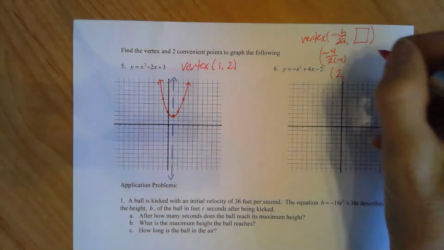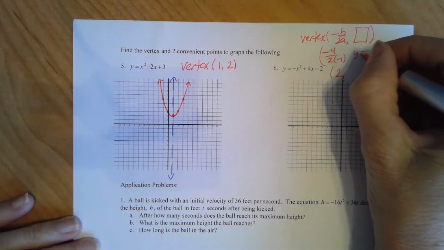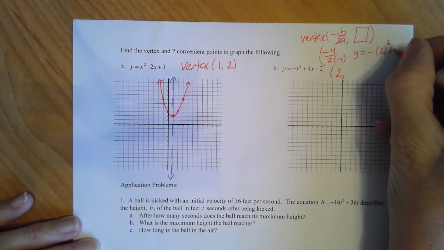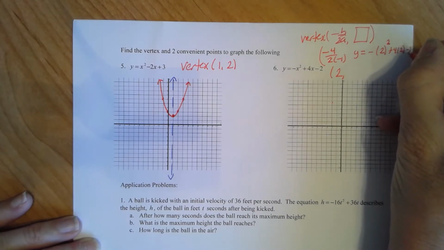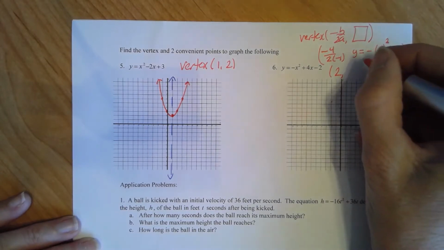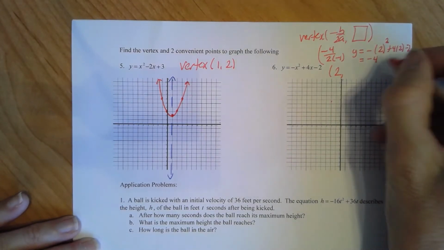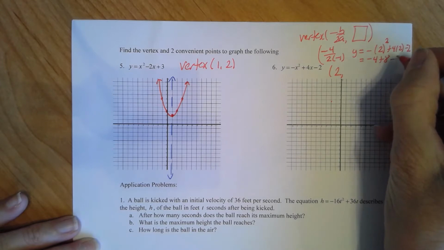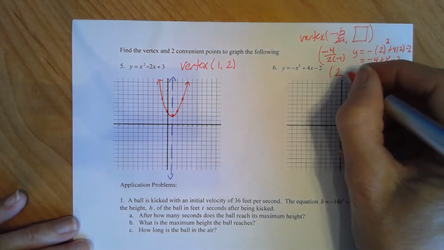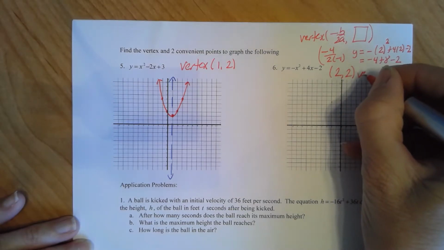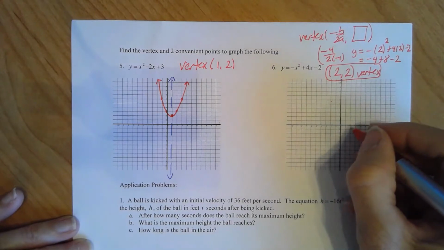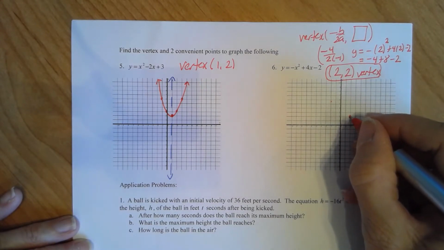So if we plug it back into the equation, we're going to have y equaling negative on the outside, 2 squared, plus 4 times 2 minus 2. So 2 squared is 4, but the negative makes it a negative 4. And 4 times 2 is 8, and then we still have minus 2. So negative 4 plus 8 is 4, and 4 minus 2 is 2. So my vertex is going to be 2, 2. So we have positive 2 for my vertex.